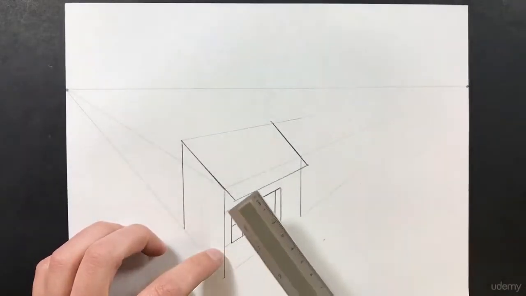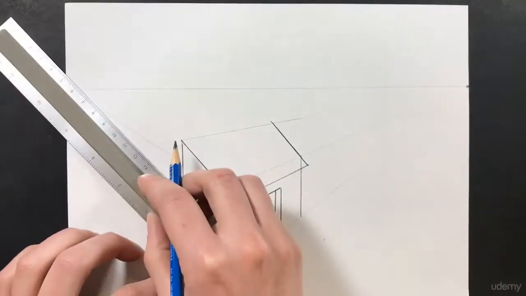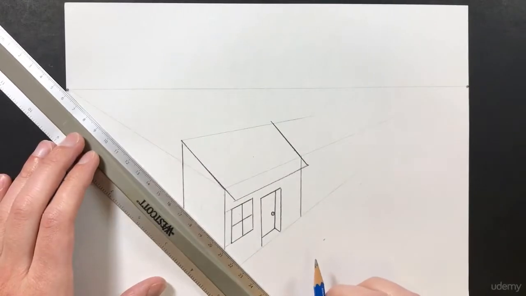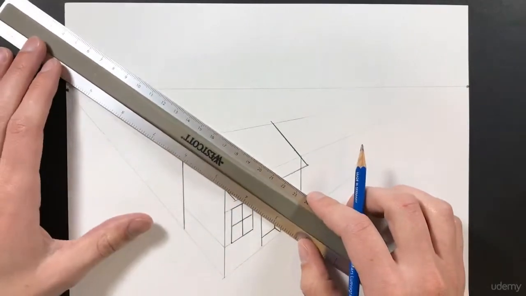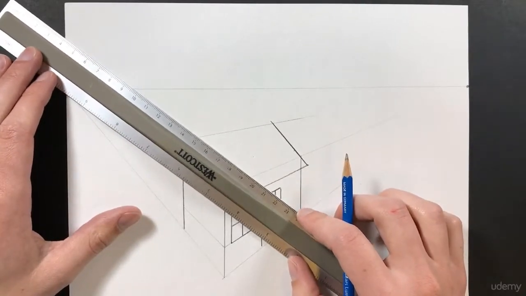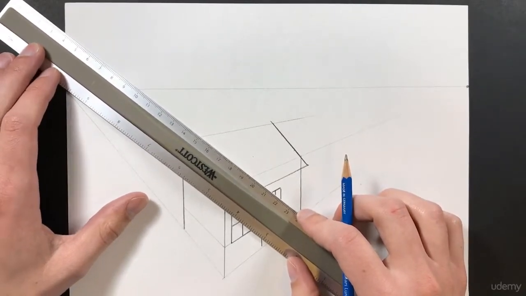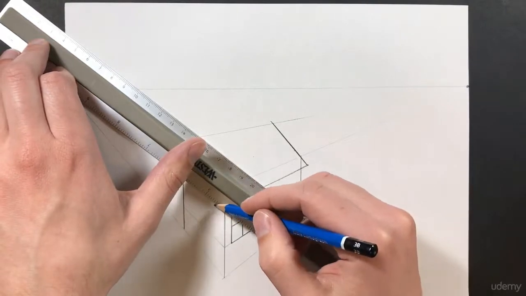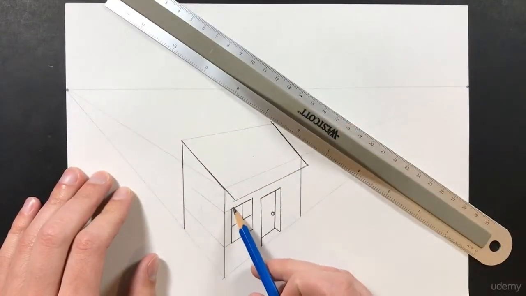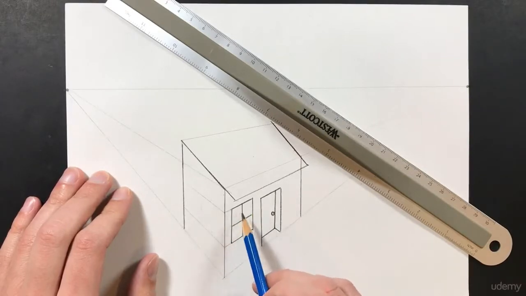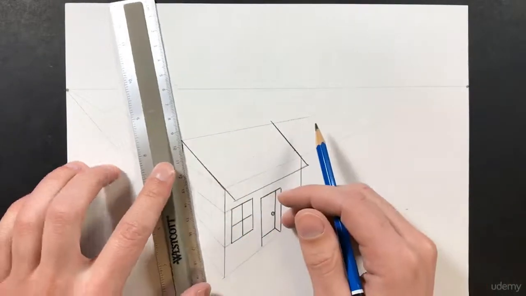And then from each one of those 2 points, we connect it back to that vanishing point. So we'll connect that one like so, and we'll do the same thing for this one. So now we have the top and bottom point so that we have our window lined up on the same level as this one. So let's go ahead and draw the window in on this side.